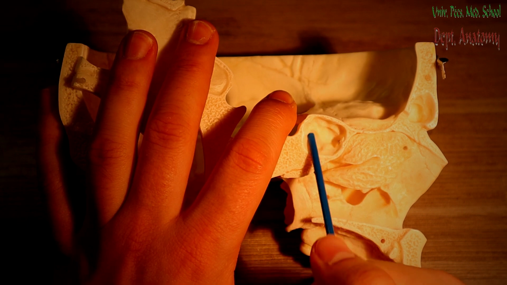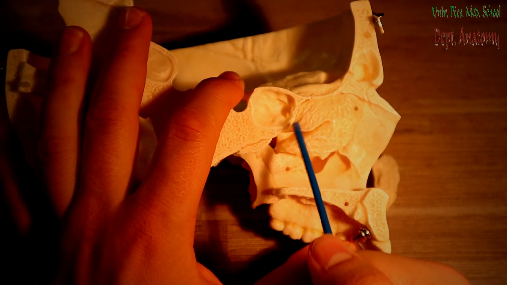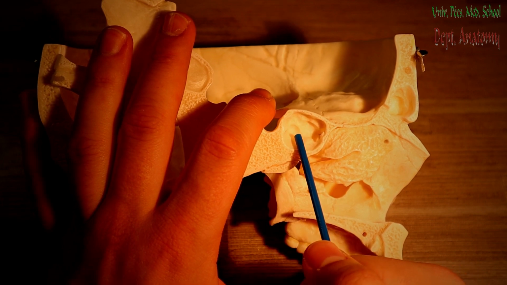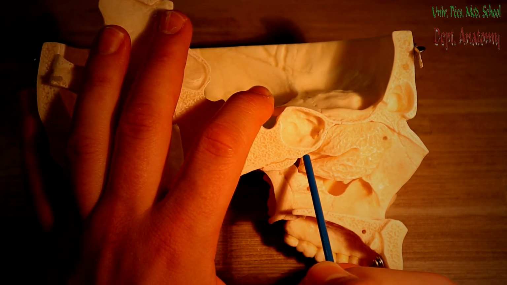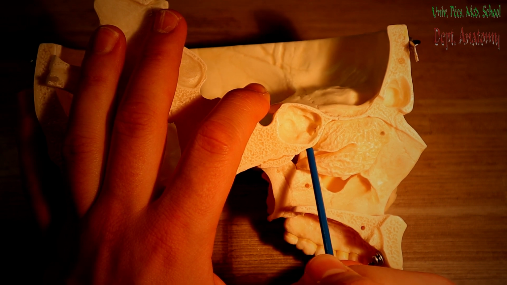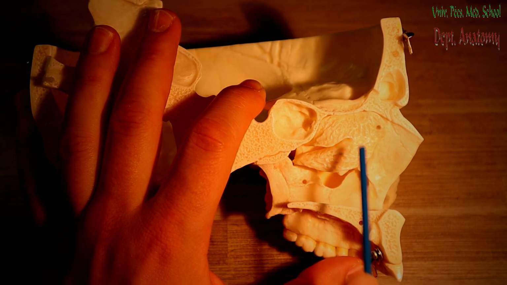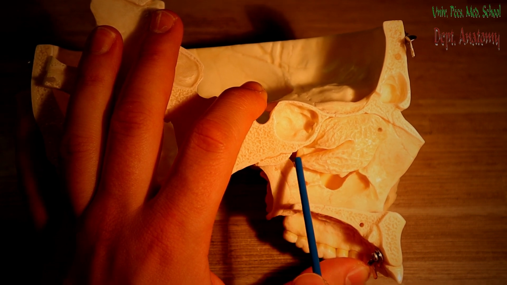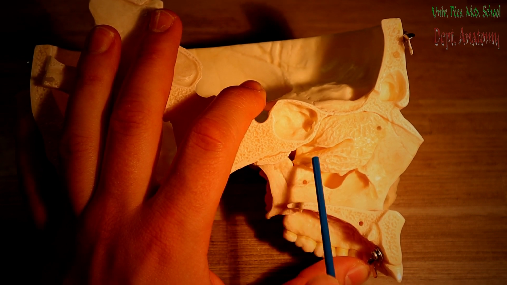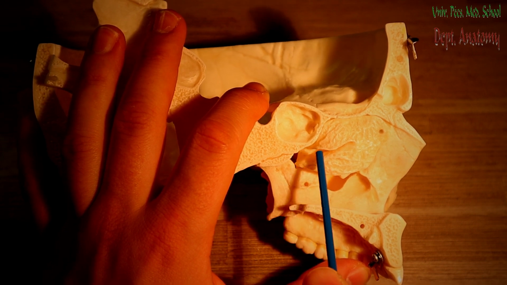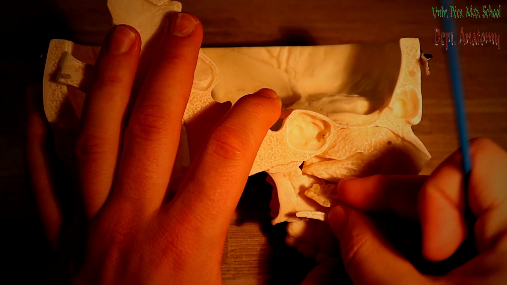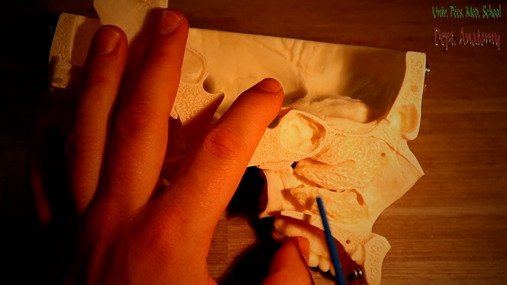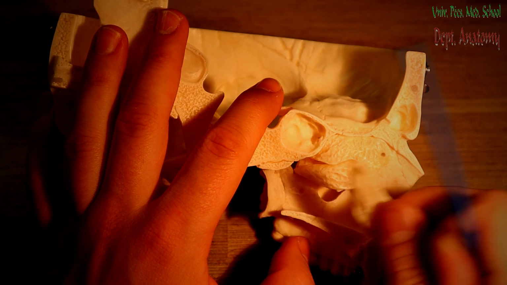But what about this one? In the body of the sphenoidal bone we find the sphenoidal sinus, and it opens into the sphenoethmoidal recess, that would be here, and all of these meatuses are fusing and they open into the common nasal meatus, that would be here with the inferior nasal concha, that would be there.